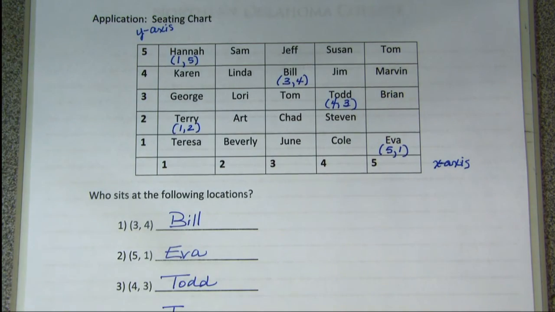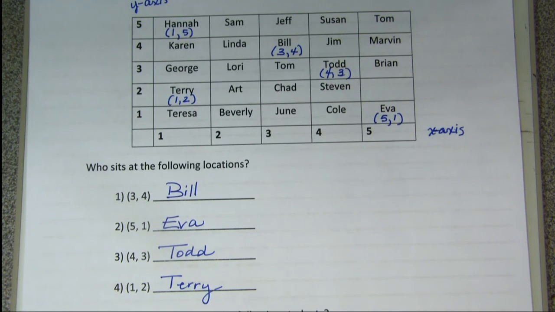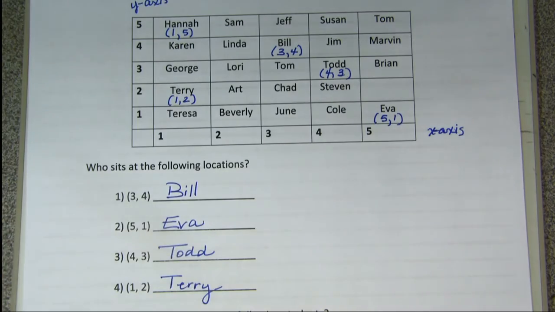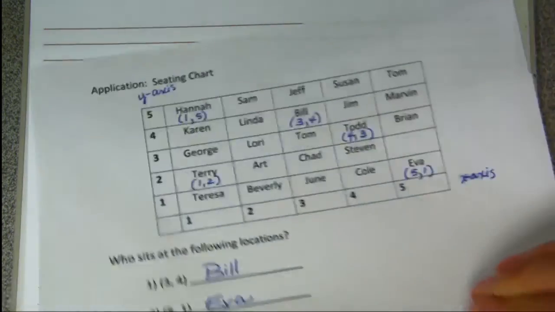All right, so that's when they give you the ordered pair. You have to find the name, okay? Now they're going to give you the name, and you have to find the ordered pair.